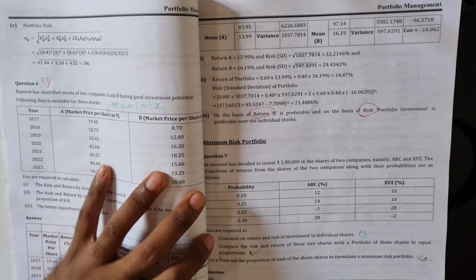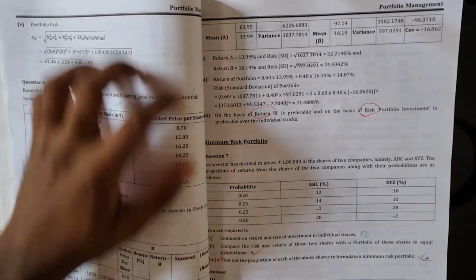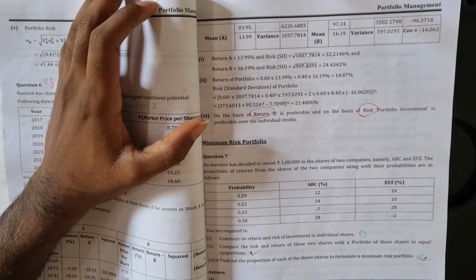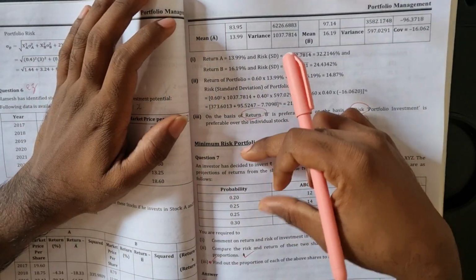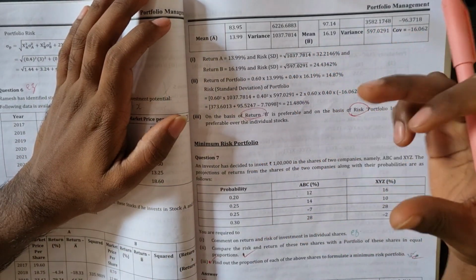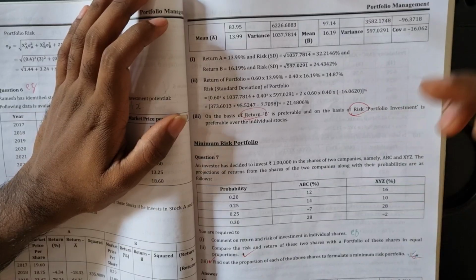Okay, now we will move on to the next question. It is question number 7. Minimum risk portfolio is the topic of it. In this question, we'll calculate the minimum risk of a portfolio.